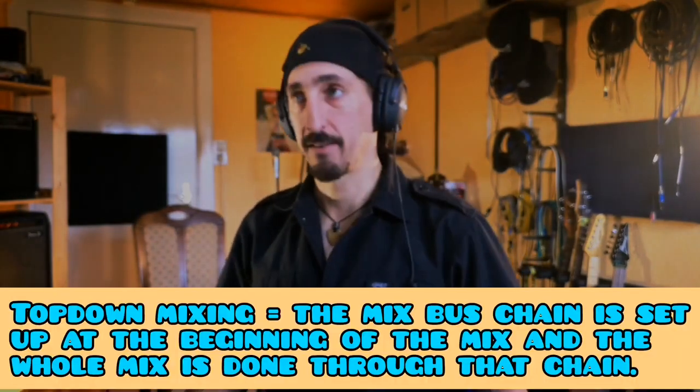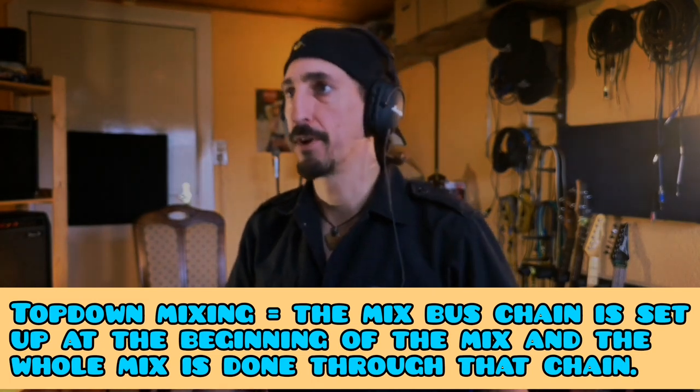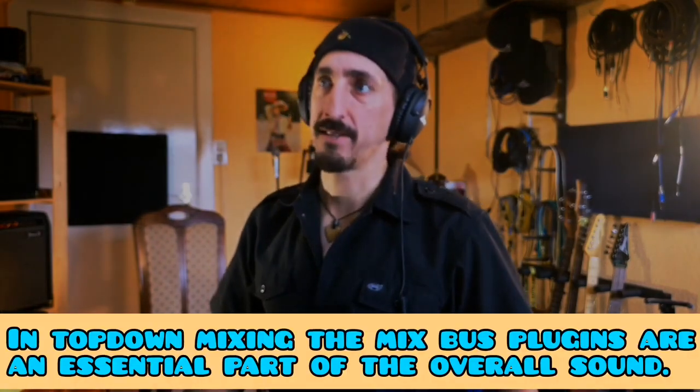Except if you have a dedicated mixbus and you have mixed through the mixbus, like in top-down mixing, for example. Then this mixbus might be a part of your unique sound, and then you should not turn these off. But if you have just a limiter, for example, or just a compressor to make sure you have enough headroom or you're not clipping, turn these off, bring down the faders, check for headroom, and then export your files without any plugin on your mixbus.